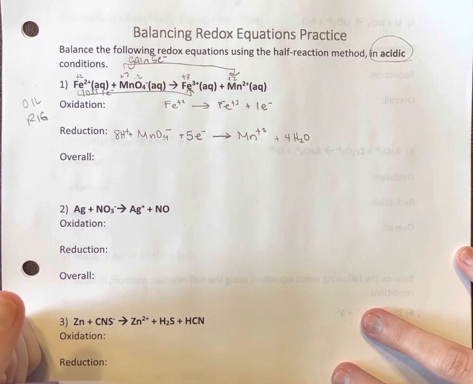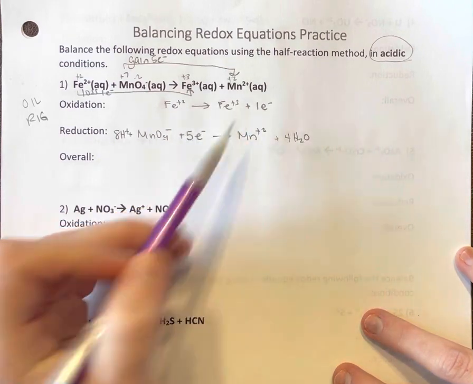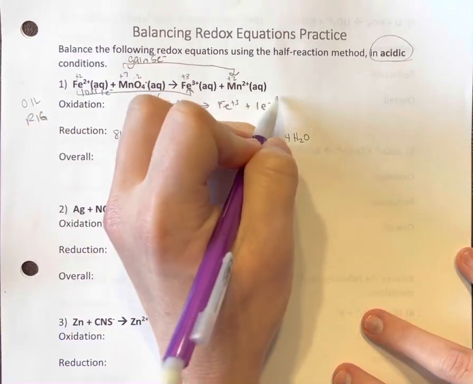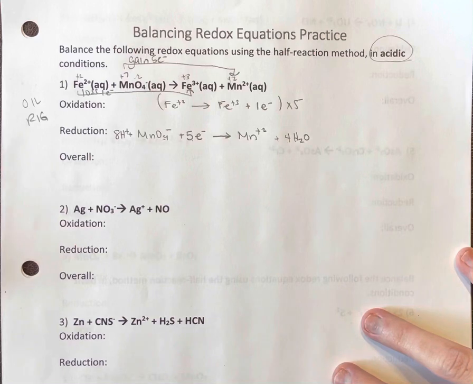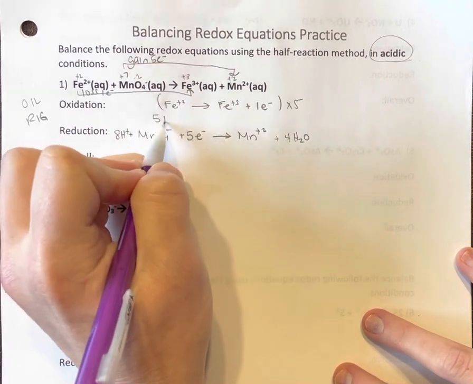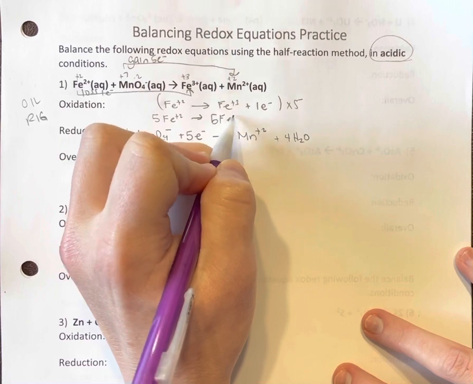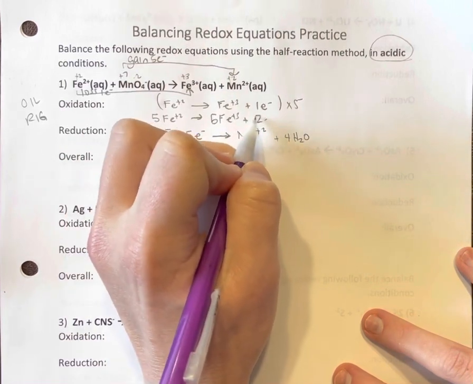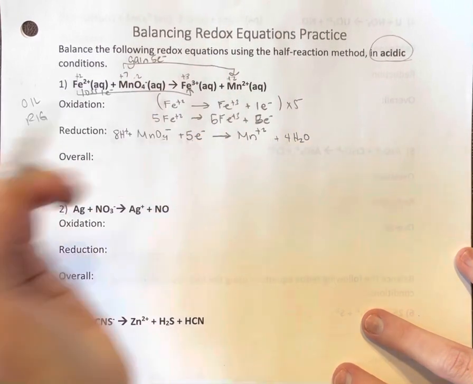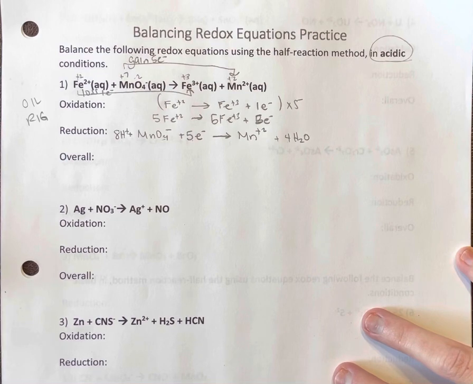And then the last thing we need to balance is our electrons. So 5 electrons, 1 electron. That doesn't work. Let's multiply this by 5. All right, so now we need to put it all together. And a lot of times, because I make a lot of mistakes with this, always do this in pencil. All right, so now we put it all together overall.